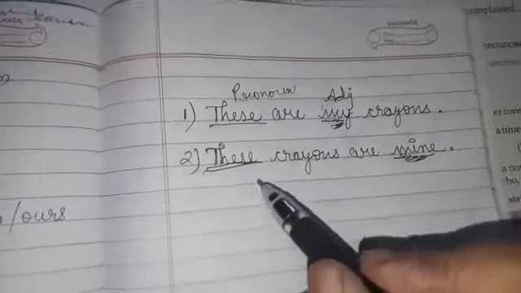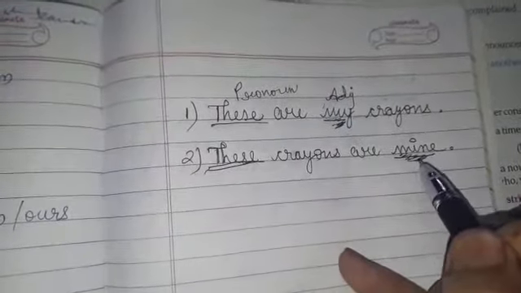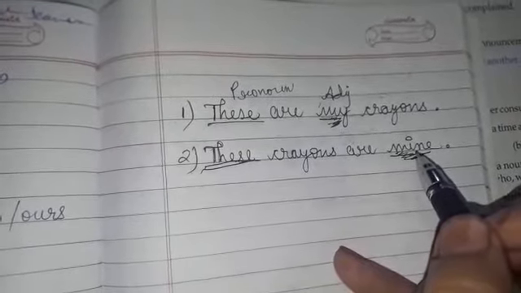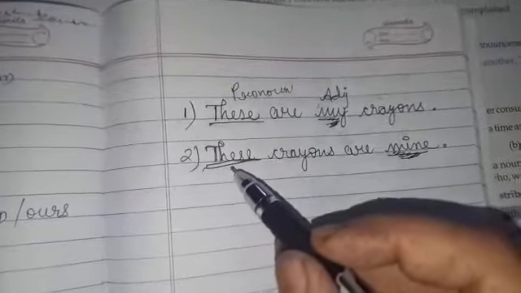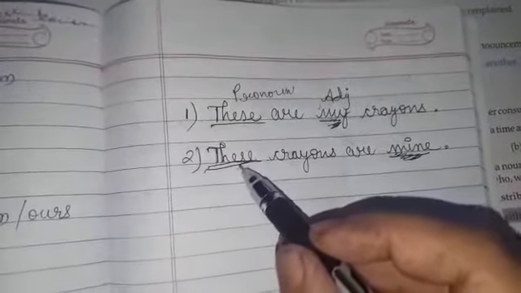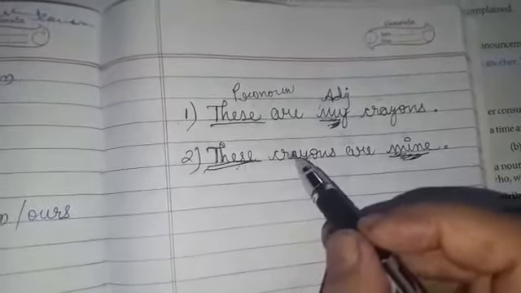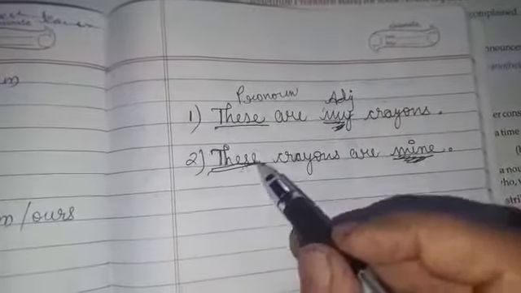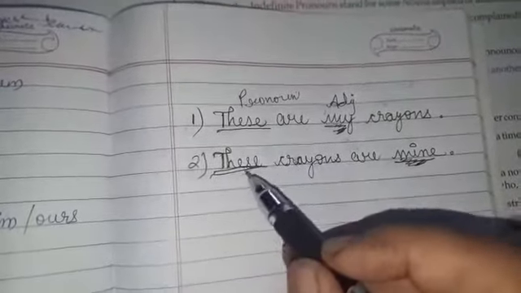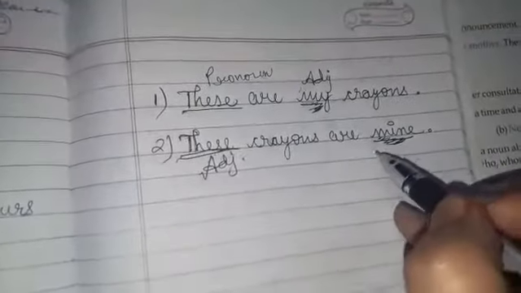Now, second sentence. These crayons are mine. So the word mine was the pronoun here because it was used in place of a noun. But the word these here is used with the noun to modify it. These crayons. Which crayons? These crayons. So this word these is modifying the noun crayons. That is why it is an adjective. And this is a pronoun.